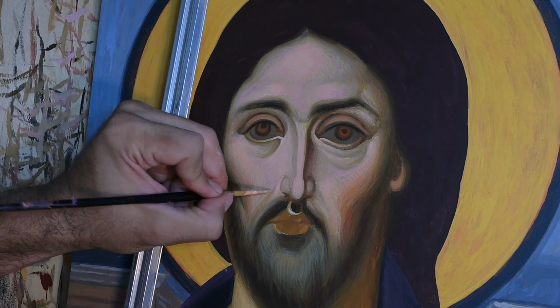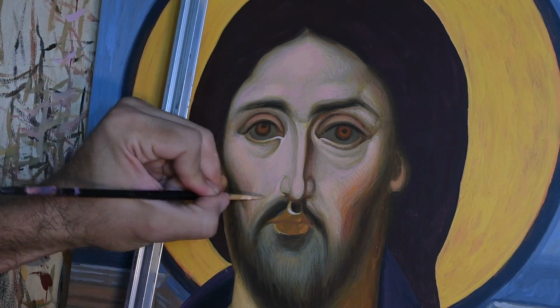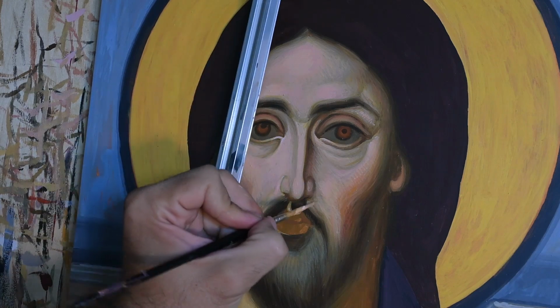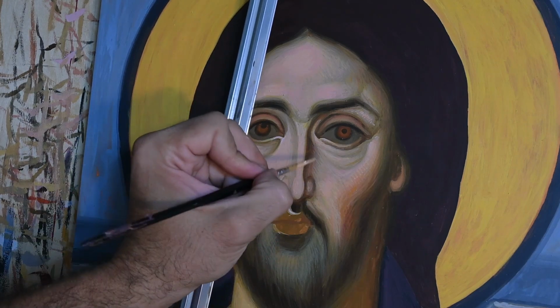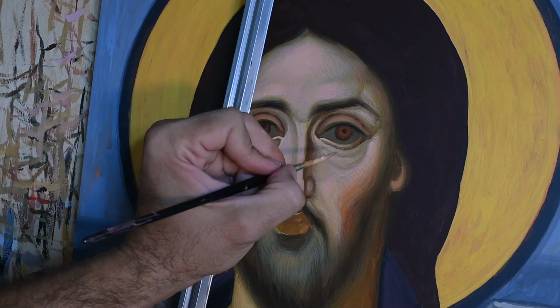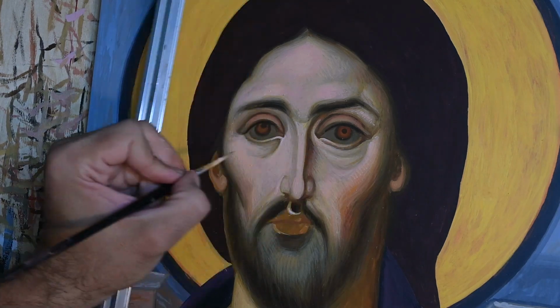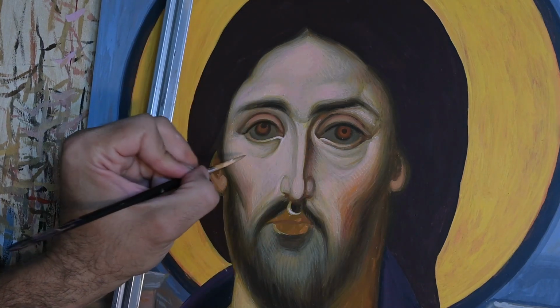I will add some cadmium yellow, and this will add to the beauty of the layers of colors.